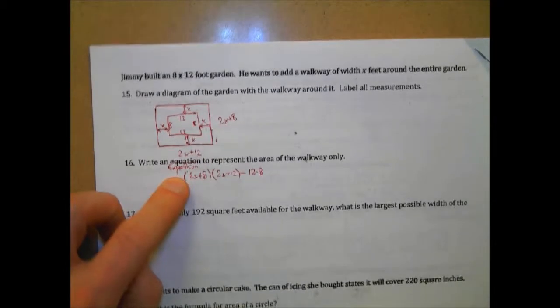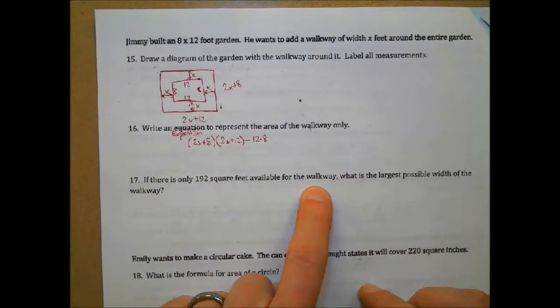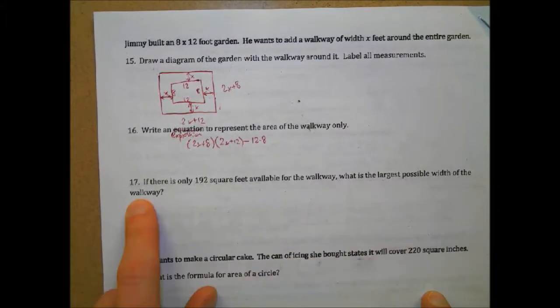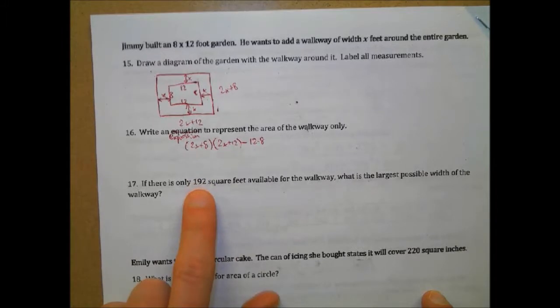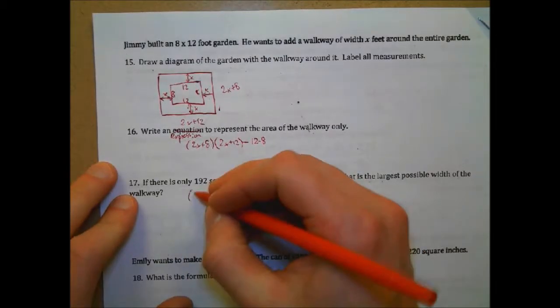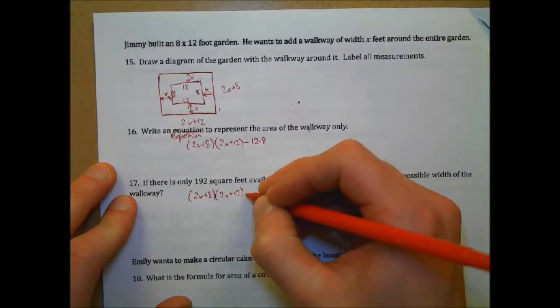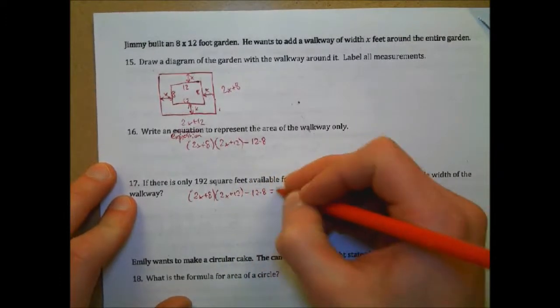Okay. All right, number 17. If there is only 192 square feet available for the walkway, what is the largest possible width of the walkway? So what should I do with this 192? Not plug it in. Set it equal to this. Yeah, exactly. So (2x + 8)(2x + 12) - 12 × 8 = 192.